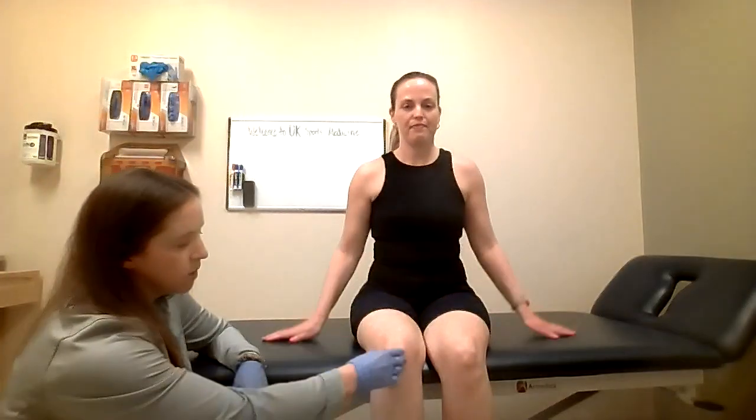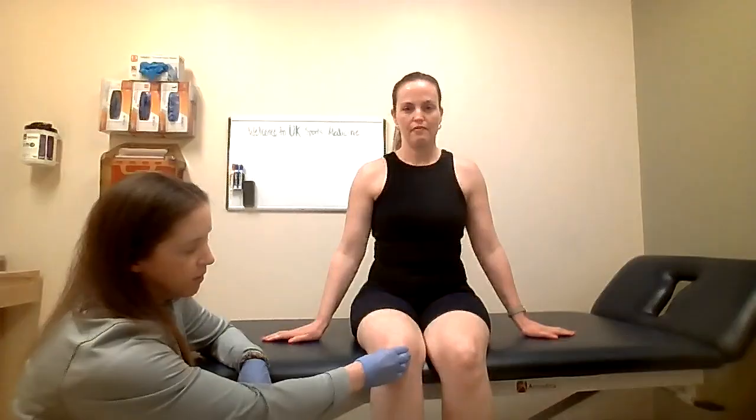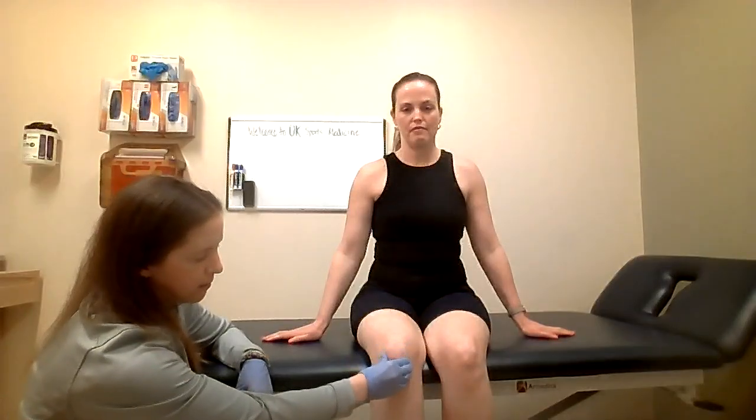Okay, we're going to do the knee exam next. So just going to point out some important locations in the knee anatomy. So we can see here on the anterior knee, we can see the outline of the patient's patella.